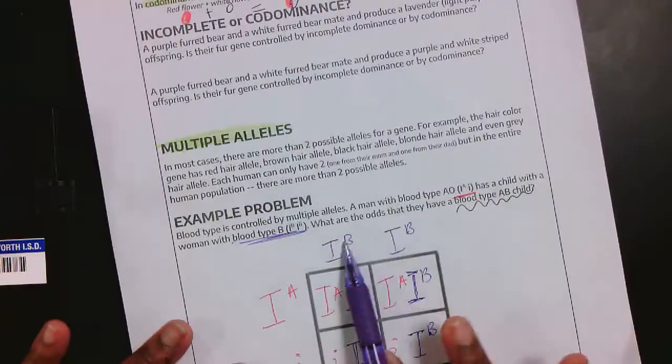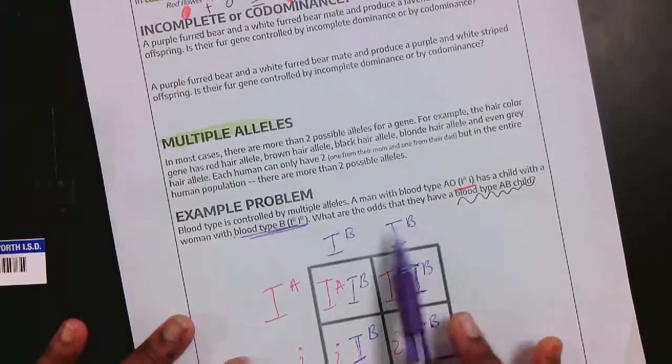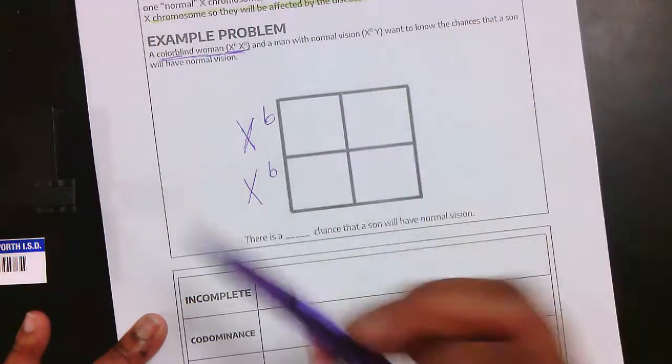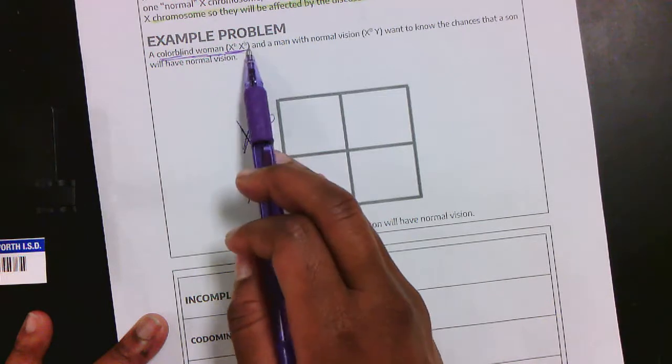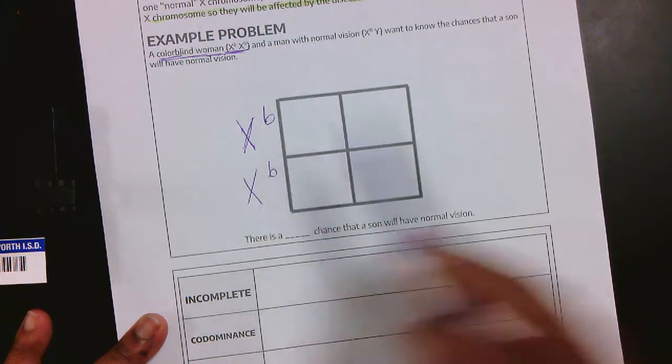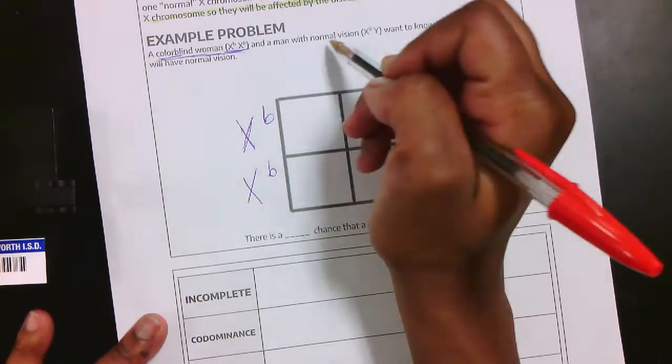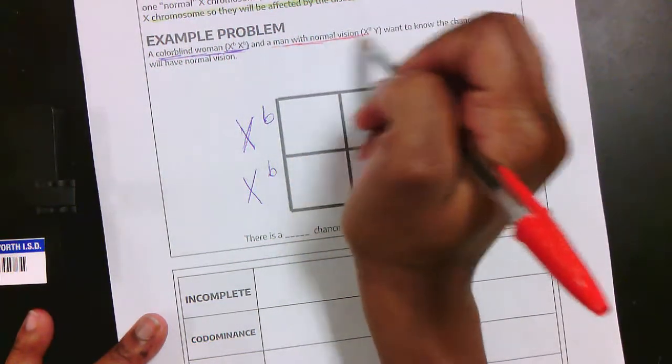Notice capital letters, lowercase letters. Pay attention to what is in the problem. Pay attention to what is in the problem and copy it exactly. Okay? Then marries a man with a normal vision.